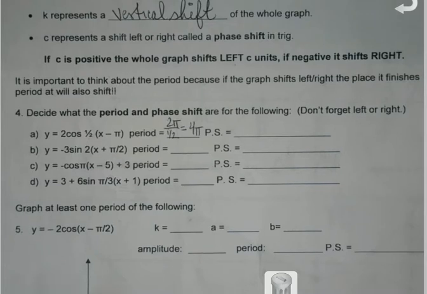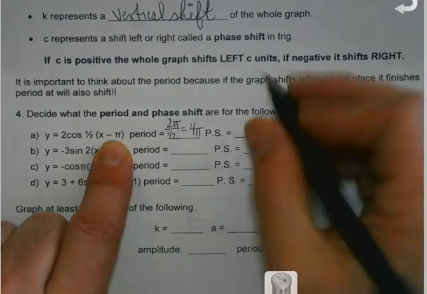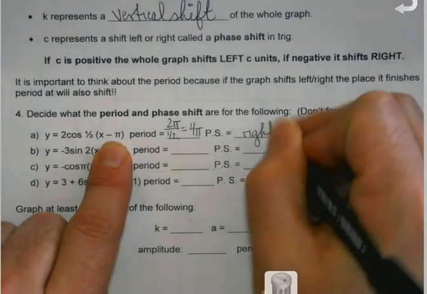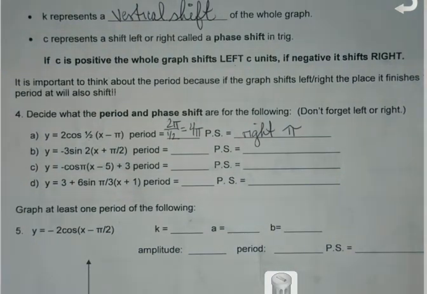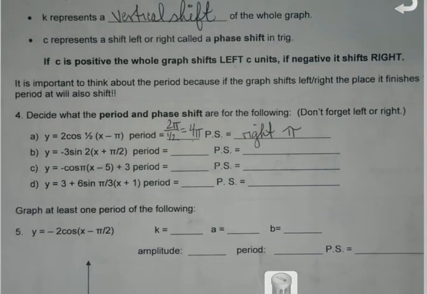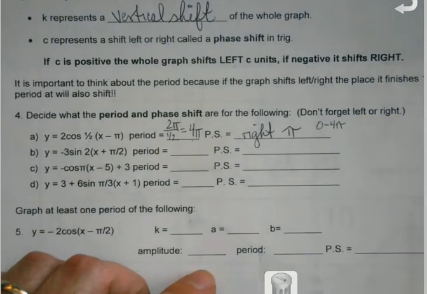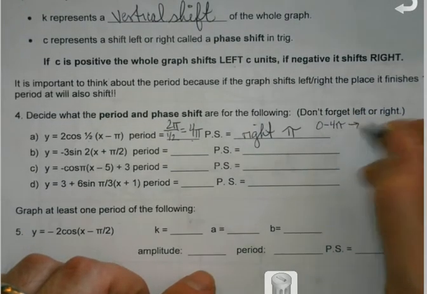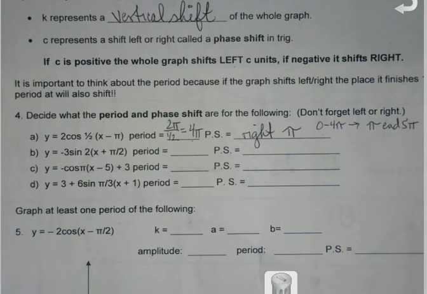My phase shift, what's that minus pi going to represent? Which direction are we going? Okay, we're going to be going right pi. So whereas normally, with my period being 4 pi here, I'd be going from 0 to 4 pi, with the shift, I now would start at pi and then end at 5 pi.